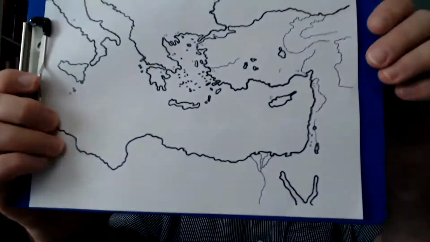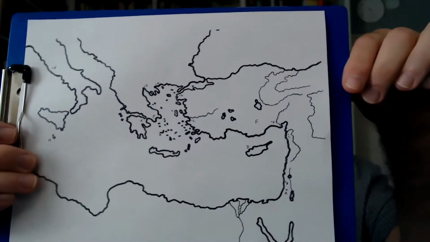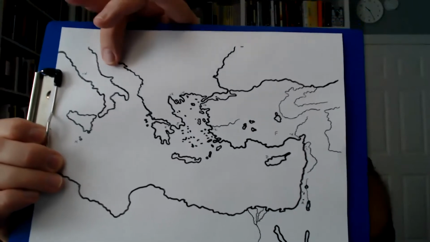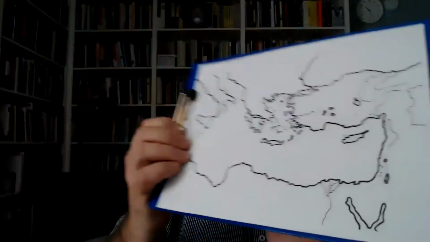So if you want to pause and go ahead and get that map printed out, it's going to look something like this. And of course, you want to lay it out with Italy, the boot, in the upper left hand corner. It's always backwards when I'm doing this.